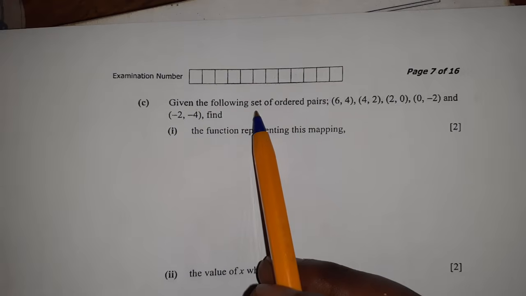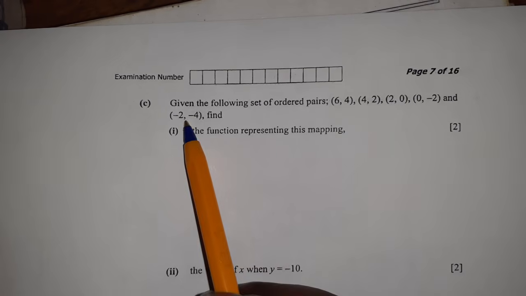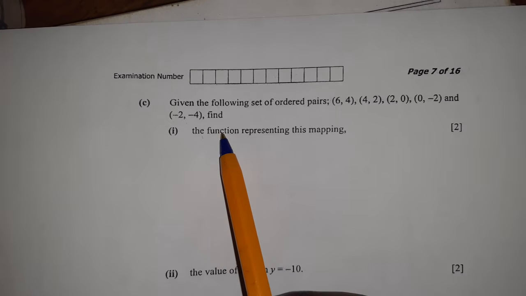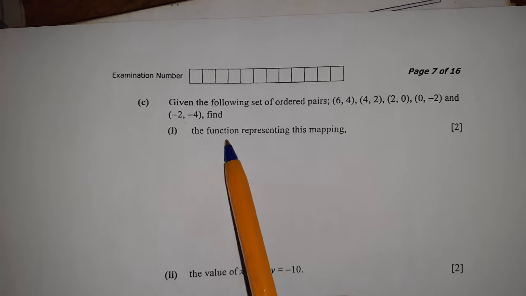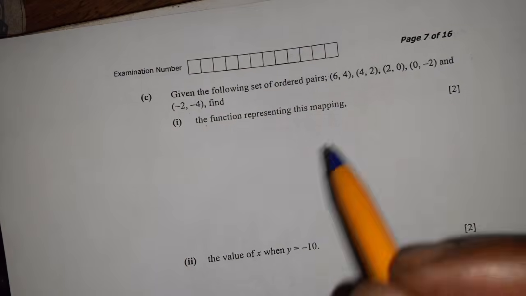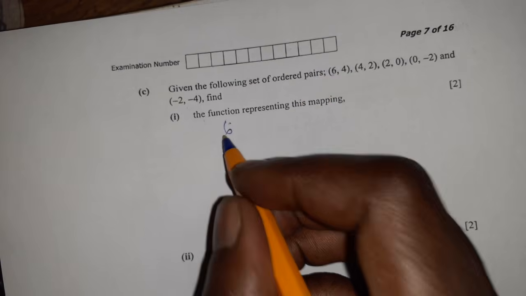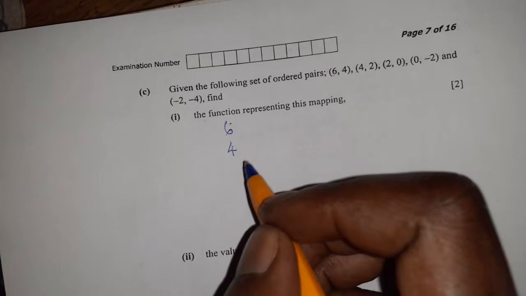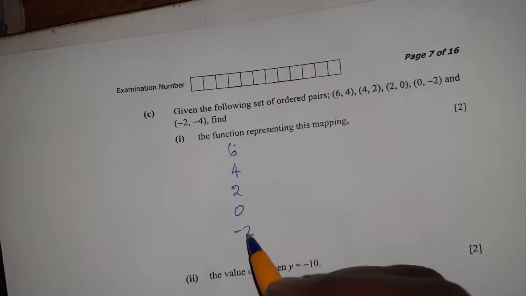So we have question C. Given the following set of ordered pairs, these are the pairs now. Find the function representing this mapping. Now here we have the x coordinates. The x coordinates are the first coordinates, so we have 6, 4, 2, 0, and -2.